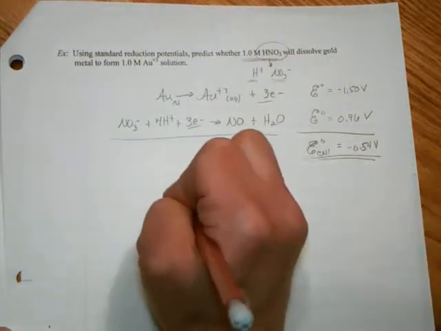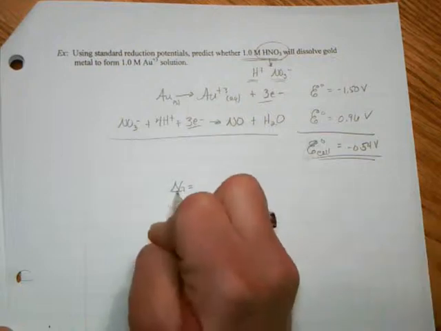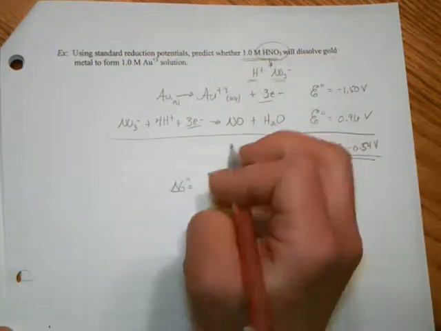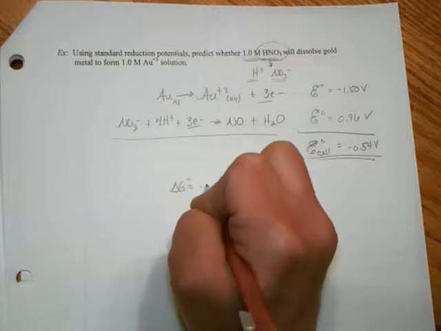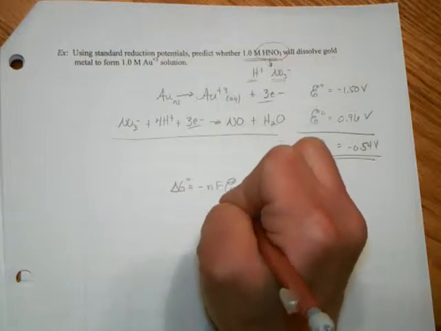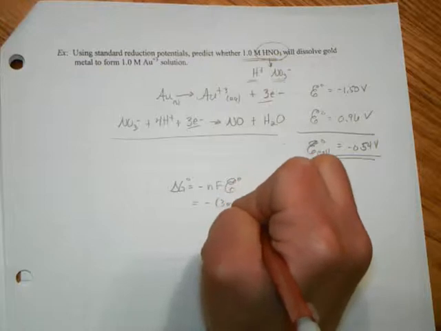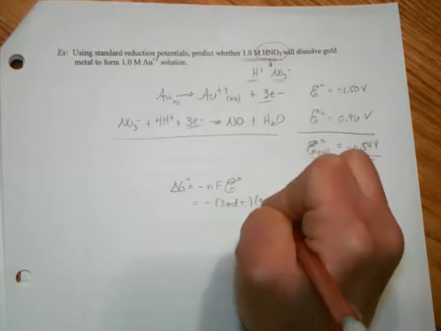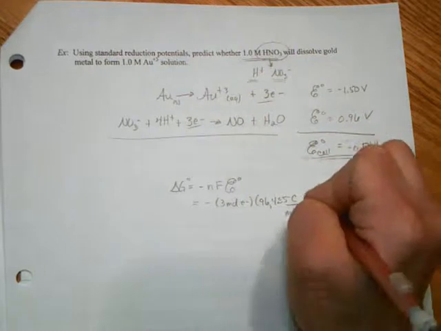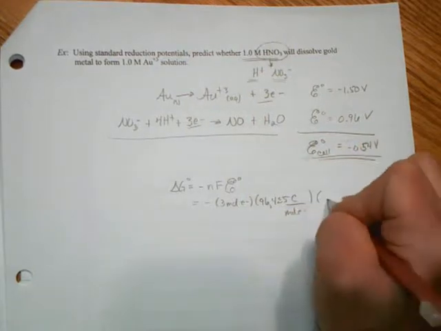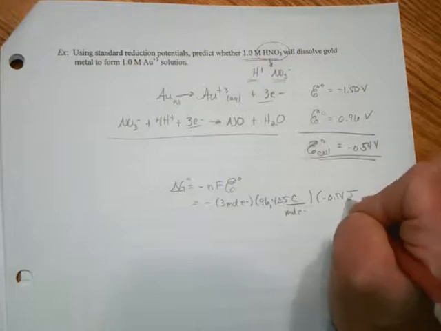So just to confirm, and we really can only truly address that by calculating delta G, and because these are standard state, I would do delta G naught is negative nFE, and this is, of course, E of the cell. We have 3 moles of electrons times the Faraday times the negative 0.54 volt, which is a joule per coulomb.